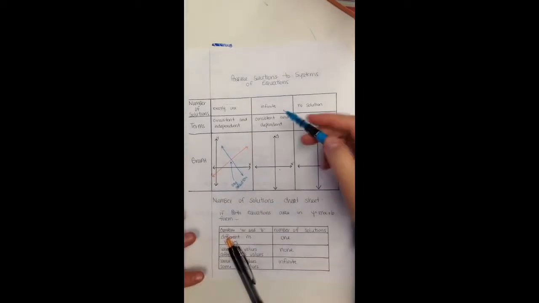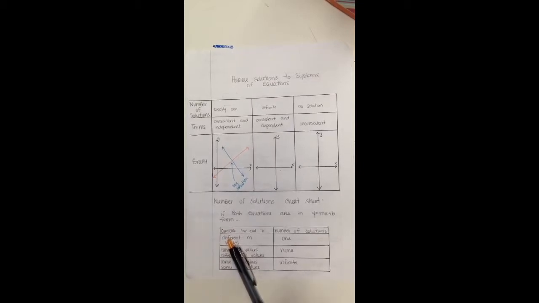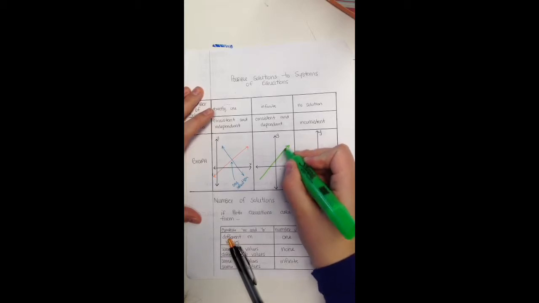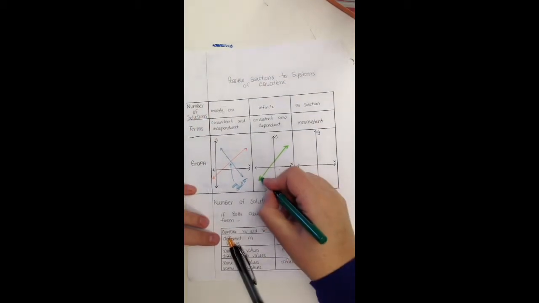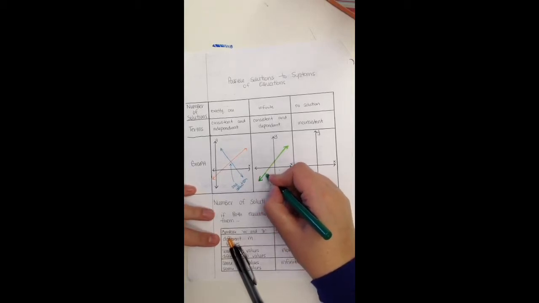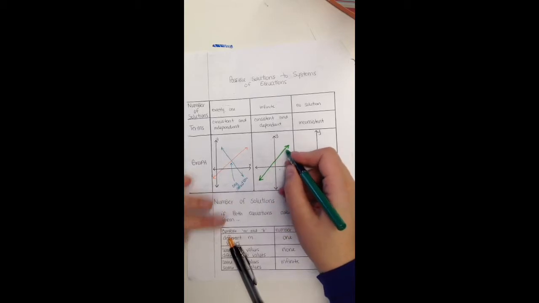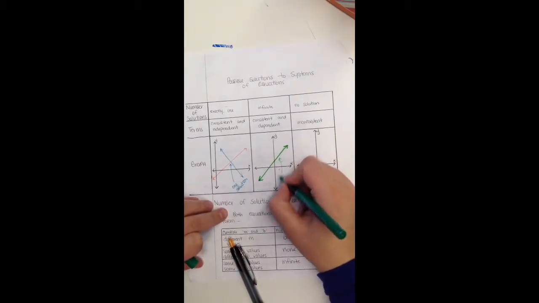The next one is if it has an infinite number of solutions where it's the same line, and I'm going to do this with a green highlighter and a green pen, so I'm going to show that we have 2 lines but that they lay right on top of one another. So if I have a line that goes like this, and the same line that lays right on top of it, this is an infinite number of solutions. It touches everywhere, both to negative infinity and positive infinity. So an infinite number of solutions.